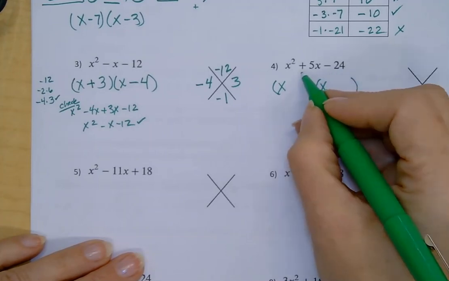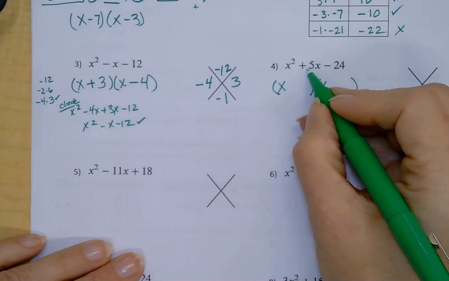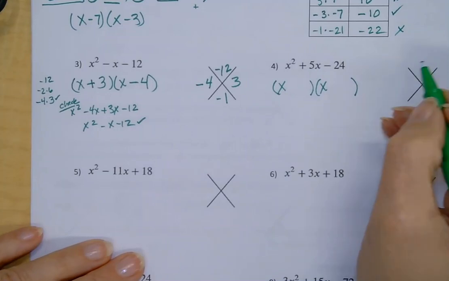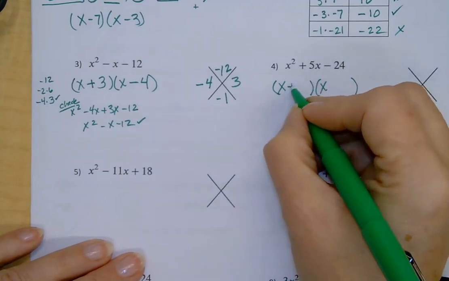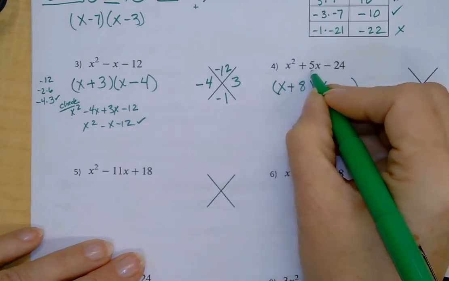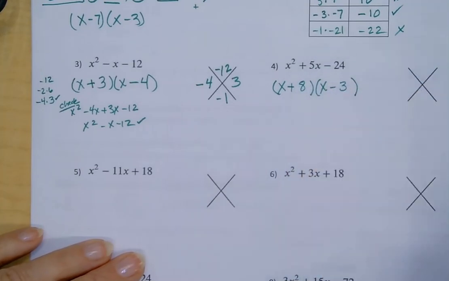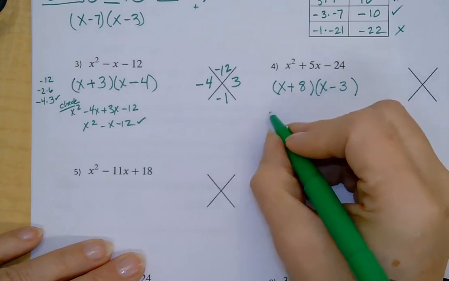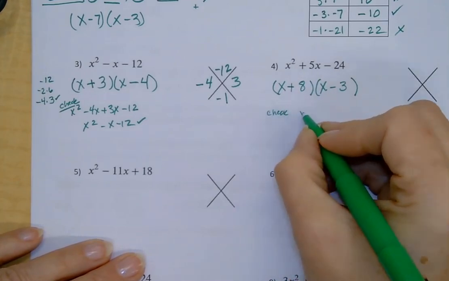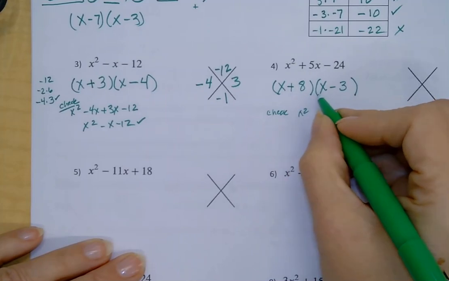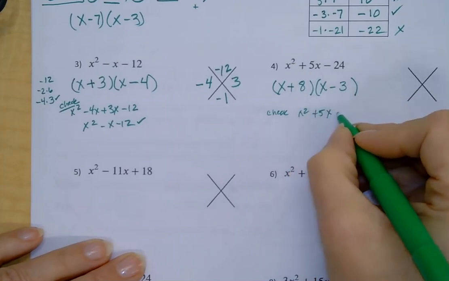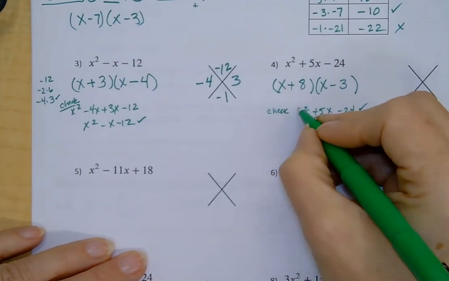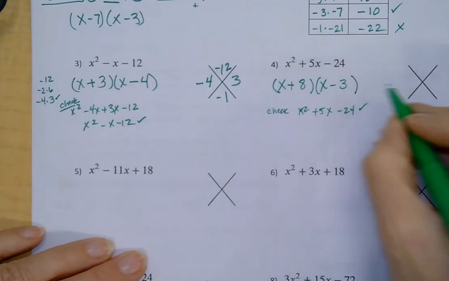So if I do +8 times -3 and add them together, oh, look at that. +8 and -3 is going to be 5. That's what I want. So I want +8, because I want to end up with positive in my center, and -3. So a little guess and check again, right? I'm going to check this. It's going to be x squared minus 3x plus 8x, so that's plus 5x, and then minus 24. Check. So really do check. I can't tell you enough. Okay, one more time.